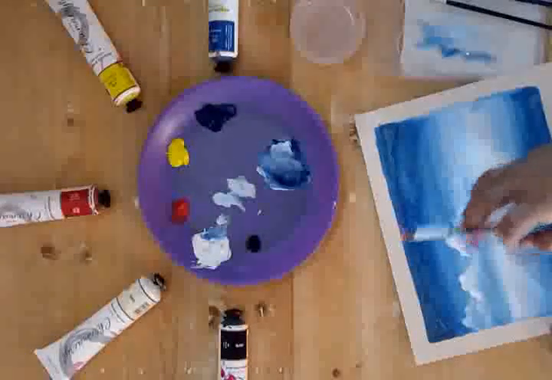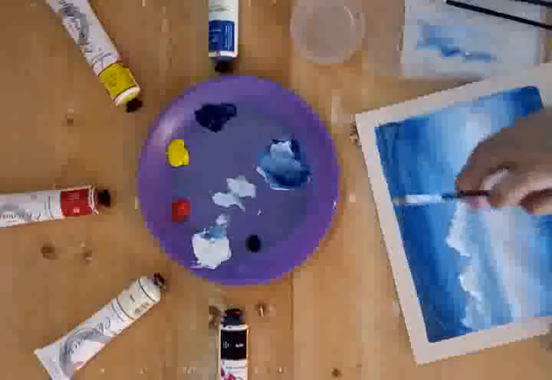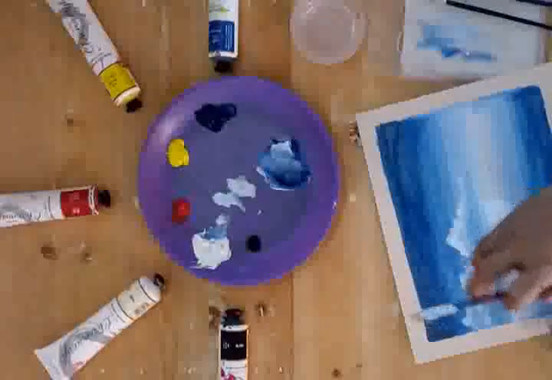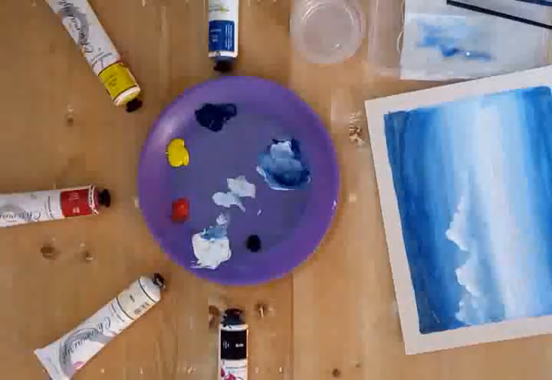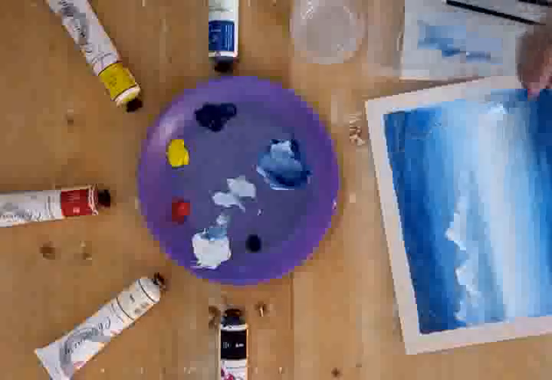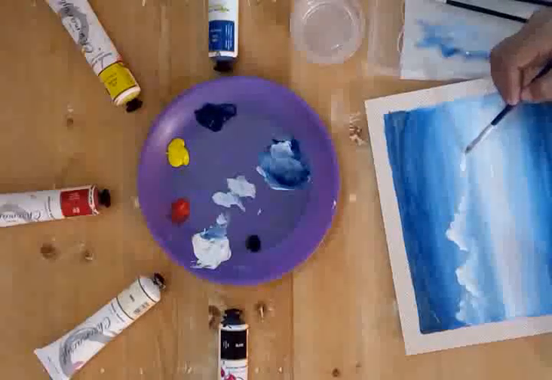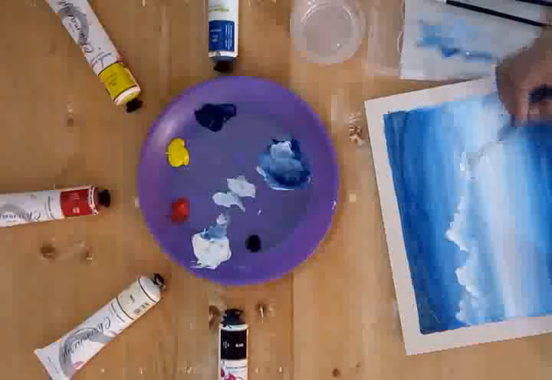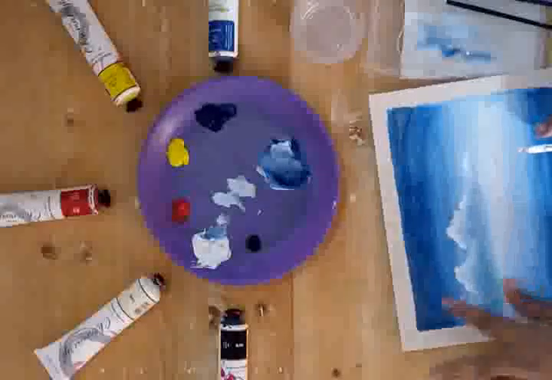And then overlap again in a round stroke po ng ating thumb para mas maganda po yung effect doon po sa ating tinta. So that's it. So I have here my clouds na po. Siguro konti pa po dito sa medyo tabihan para at least lang po may kaunti pong kumbaga extension ng clouds. Ayan. So ayan lang po siya. So I have here my clouds.